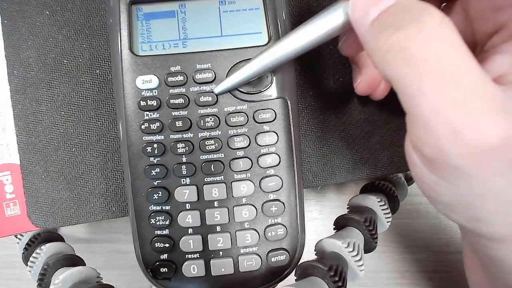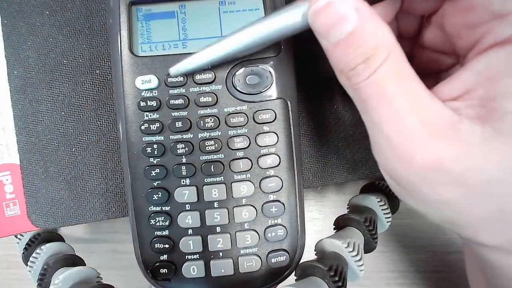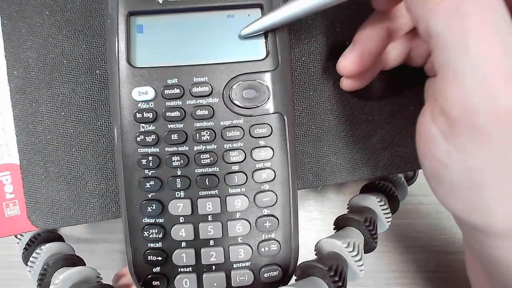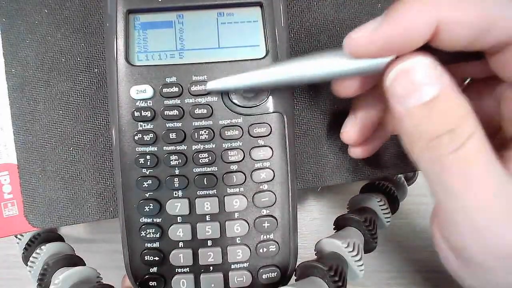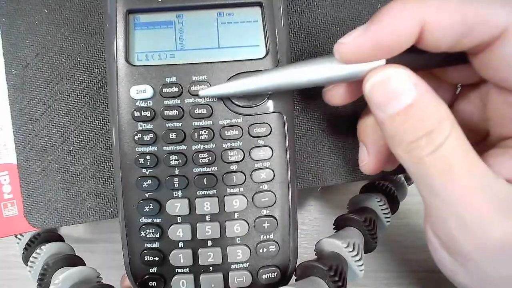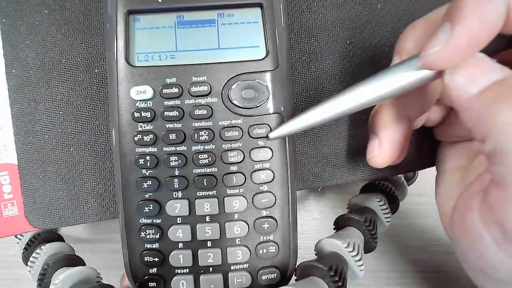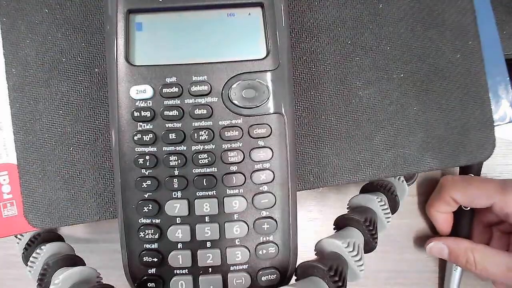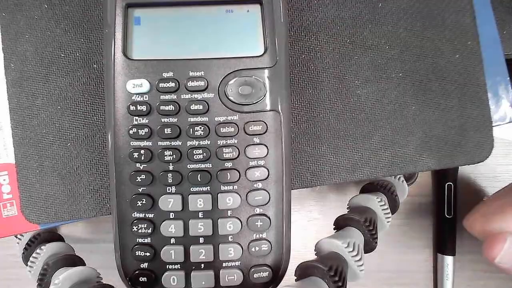Now, I can go to just second and quit, and I'm back to my regular looking screen. And then whenever I go back to data, it's here, but then I can clear my list, and I would need to clear list 2, and now all my lists are clear. And I could second quit, and I'm back to just looking at my normal calculation screen.